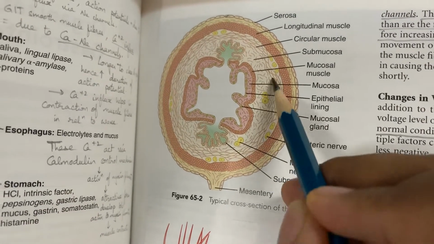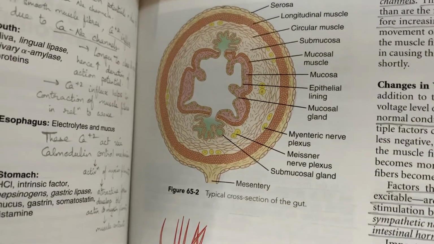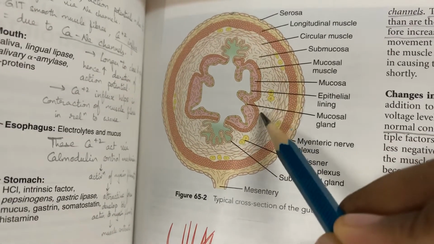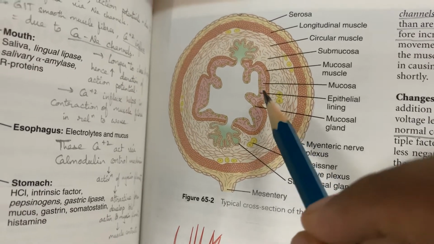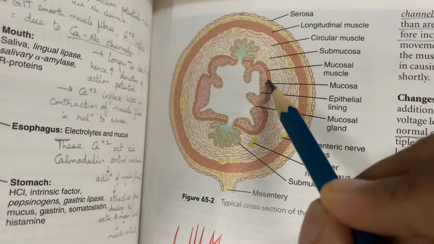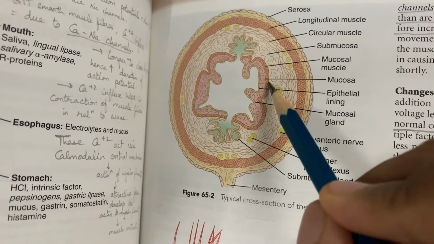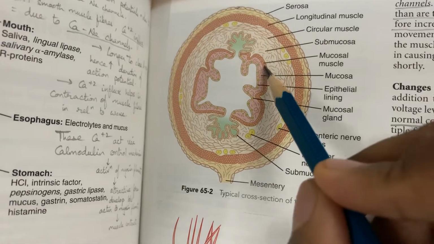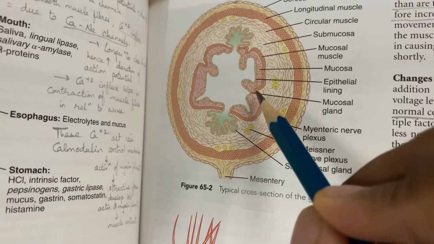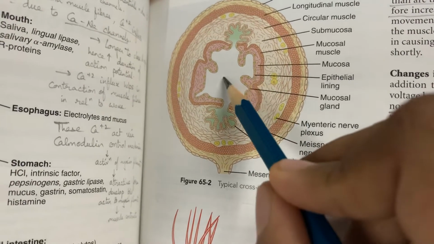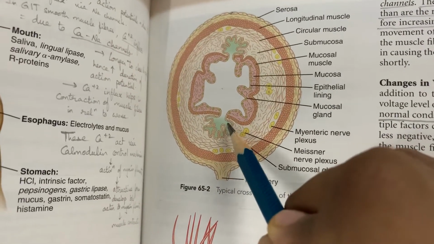And then after the circular muscles, inner to it you have the submucosal layer. Okay, and in the submucosal layer you have the submucosal nerve plexus or the Meissner's plexus. Then you have the mucosa. Okay, so the mucosal lining you can see here, the epithelial lining of the mucosa, the mucosal muscle lining, muscularis mucosa, and then you can see the mucosa, and then you have certain glands in the epithelial lining of the mucosa. This is your lumen. Okay, and then you also have some submucosal glands such as Brunner's glands in the duodenum.